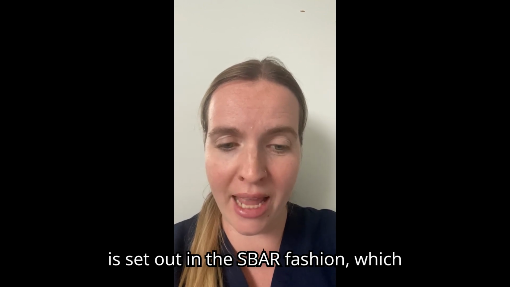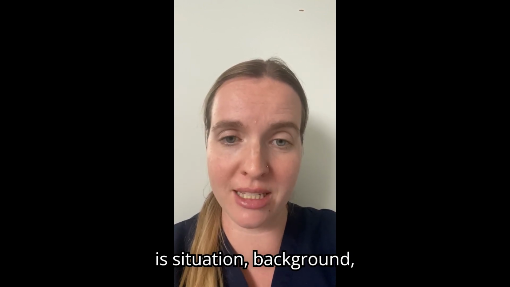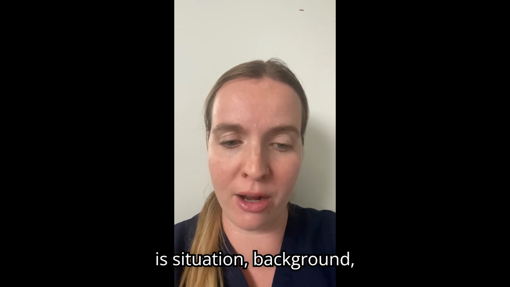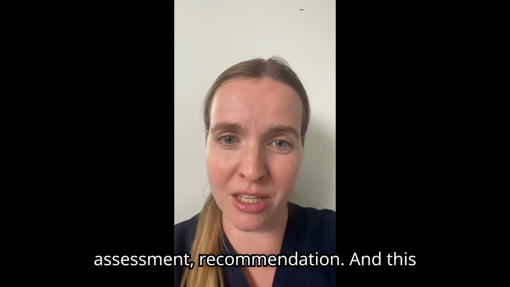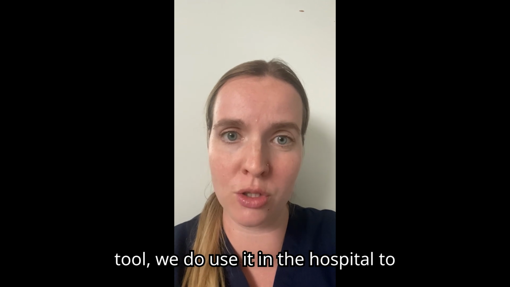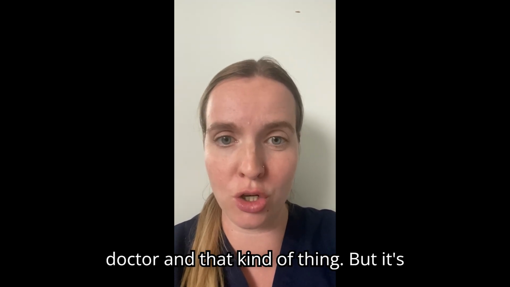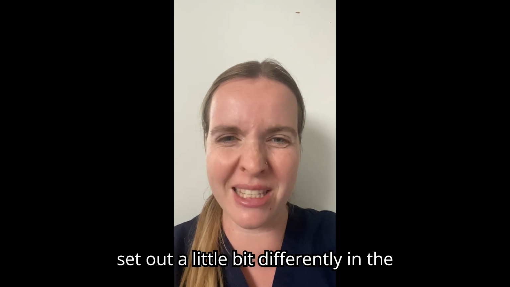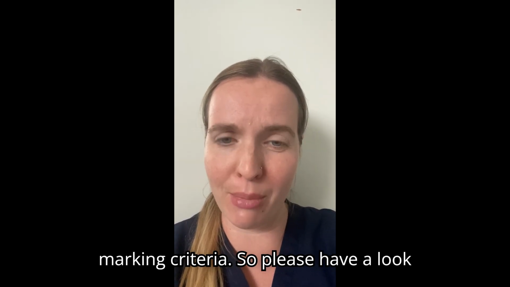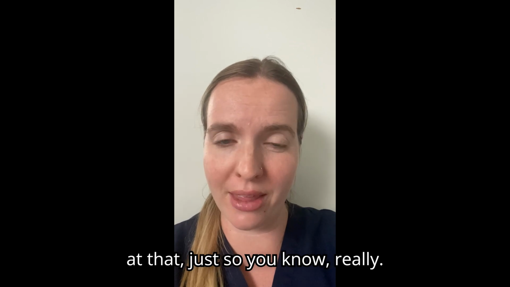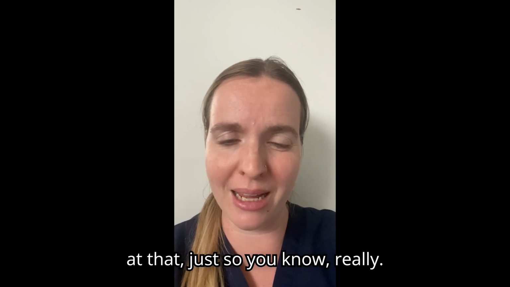It is set out in the SBAR fashion, which is situation, background, assessment, recommendation. And this tool, we do use it in the hospital to escalate things like patients who are critically unwell to the doctor and that kind of thing. But it's set out a little bit differently in the marking criteria. So please have a look at that, just so you know, really.